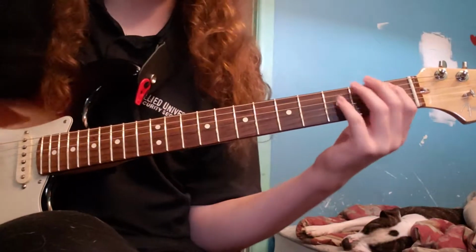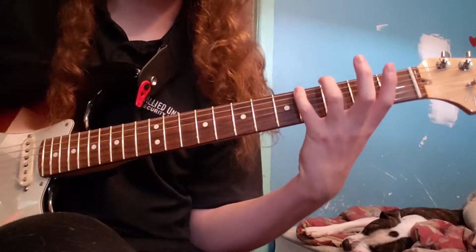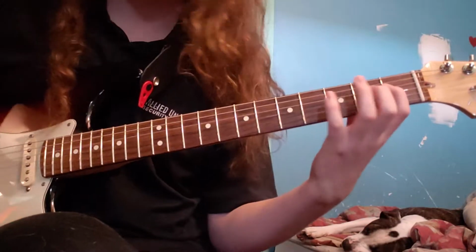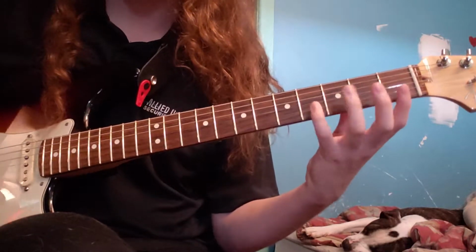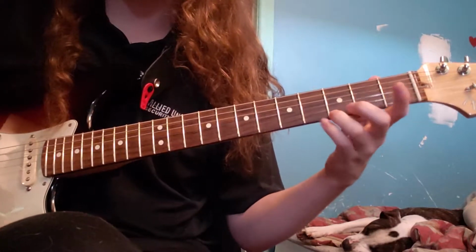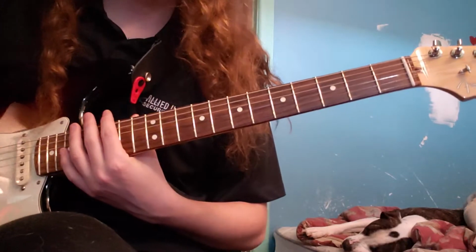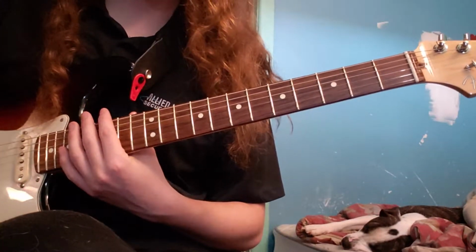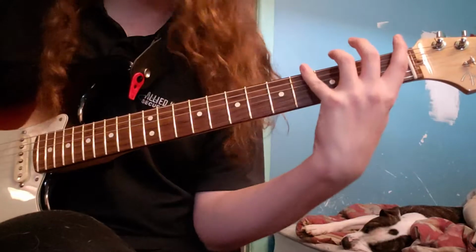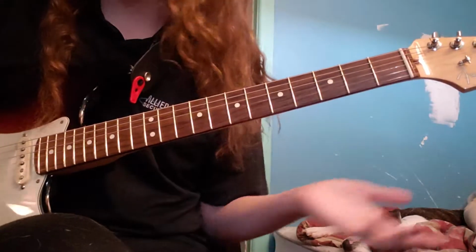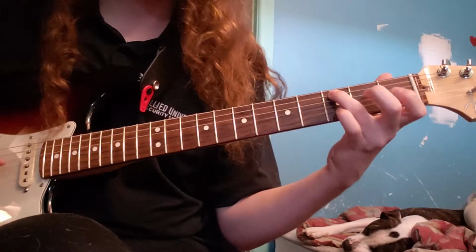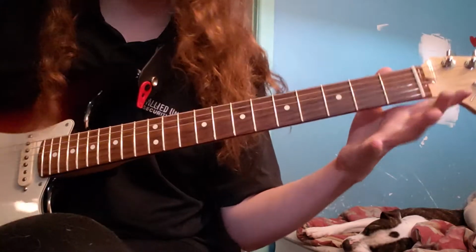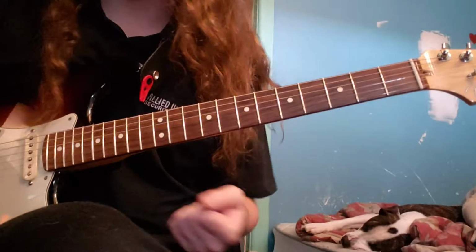So the first exercise is just going through. Tell yourself the name of the notes as you go. E, F, G flat, G, A flat. In doing so, you will just memorize this section of the fretboard. Now you won't be able to just start grabbing everything, but you'll know what you're doing.